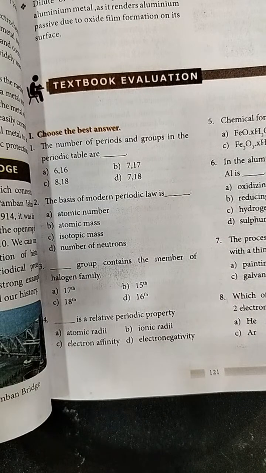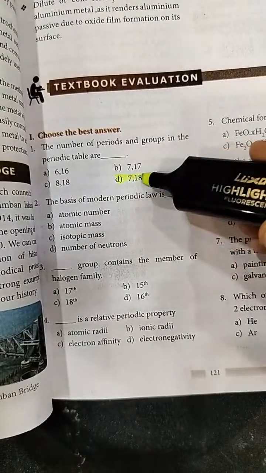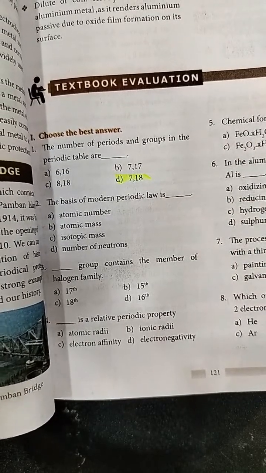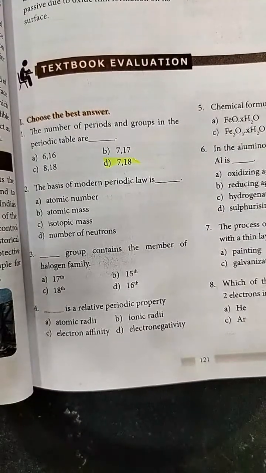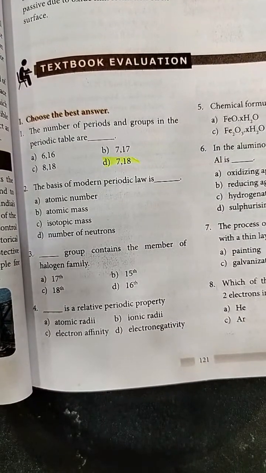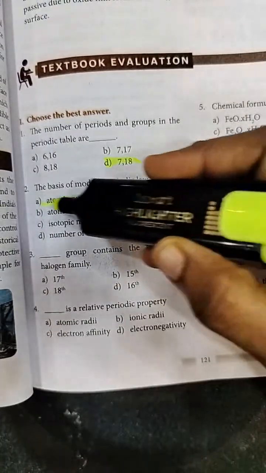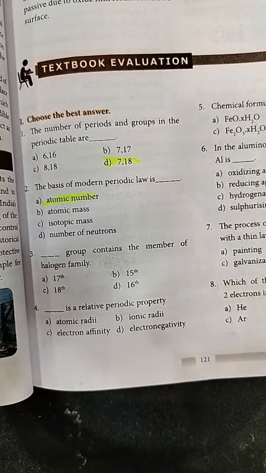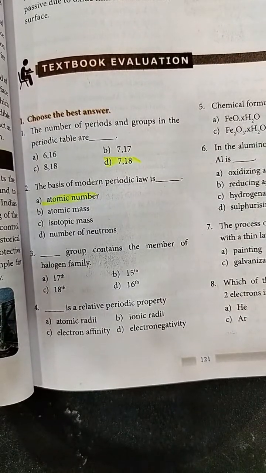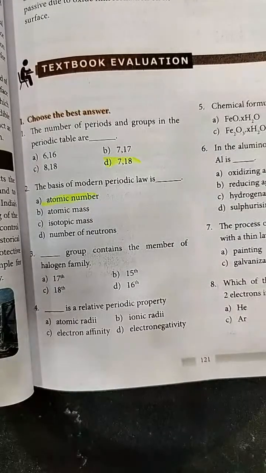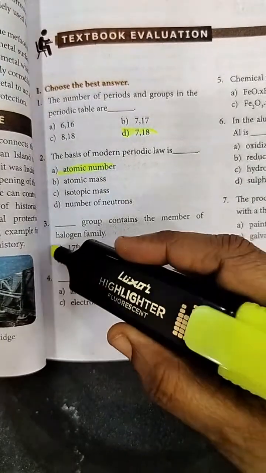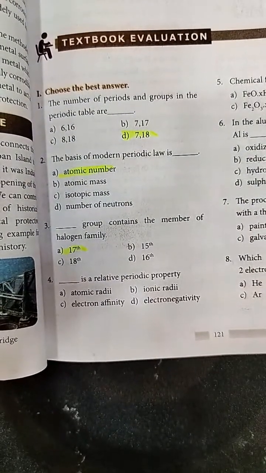Yes, now we'll mark the answers. The number of periods and groups in the periodic table are option D, 7, 18. Second question, the basis of modern periodic law is option A, atomic number. Third one, dash group contains the member of halogen family. Option A, 17th.